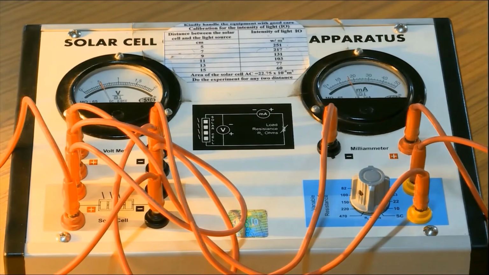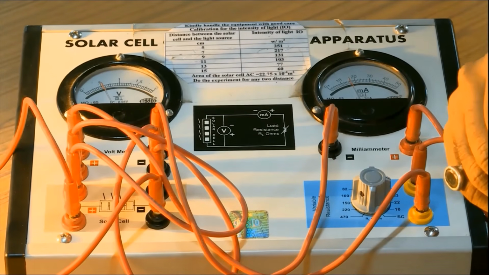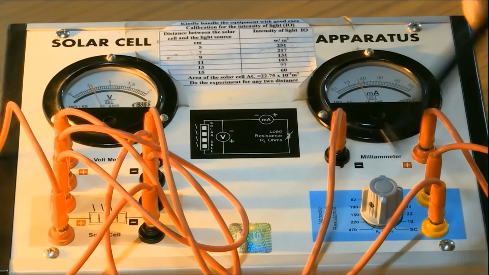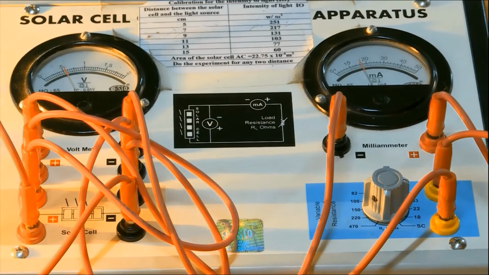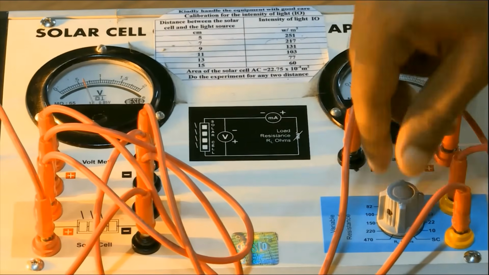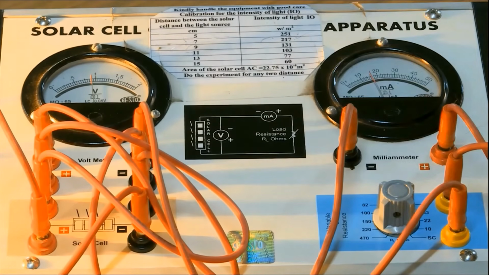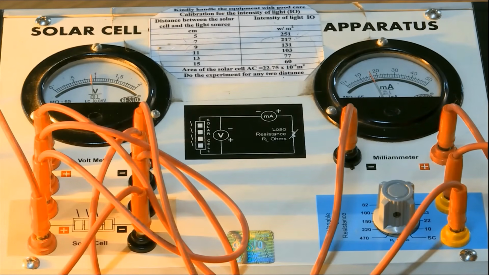22 ohm, and now we can see that the corresponding voltage is 0.5 volt, and the corresponding current remains fixed at 15 milliampere. So like that, we have to note down the readings for all the voltage and the current by changing the corresponding load resistance from 10 ohm, 22 ohm, like that up to 470 ohms. And then we have to plot the graph and obtain the corresponding efficiency and the fill factor of the solar cell.